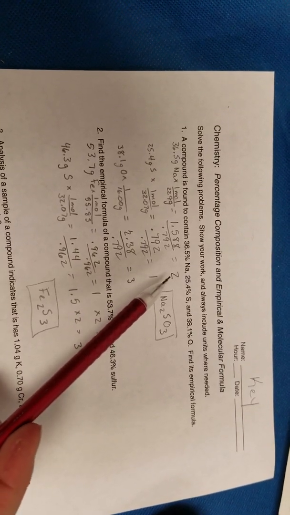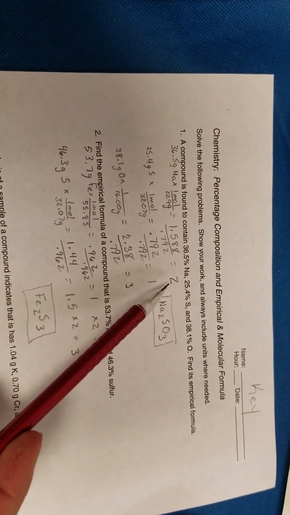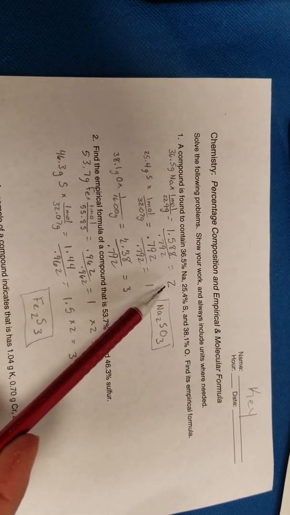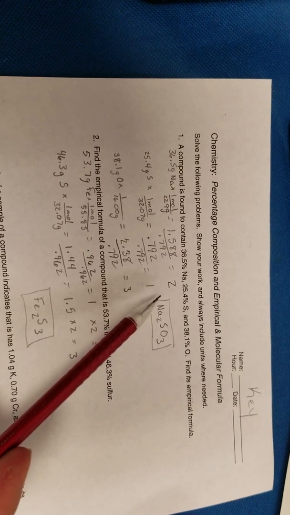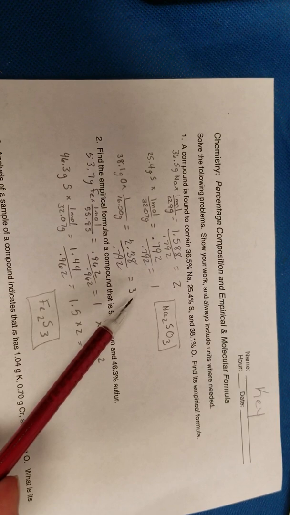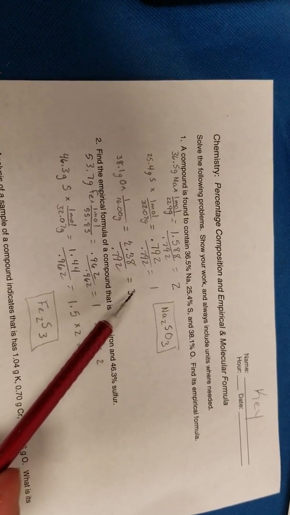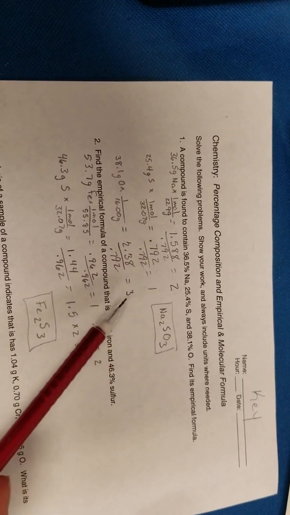Remember in class I said if it was something like 1.99, just go ahead and round it up to 2. If it was something like 3.001, go ahead and just round it to 3. The fourth line of the poem is multiply till whole. You don't have to do this with that problem because these are already whole numbers.